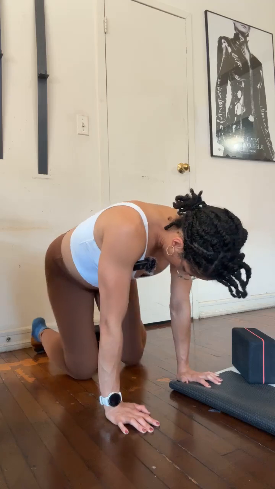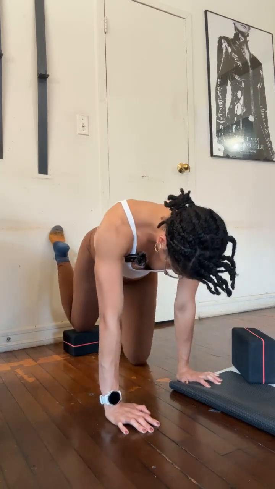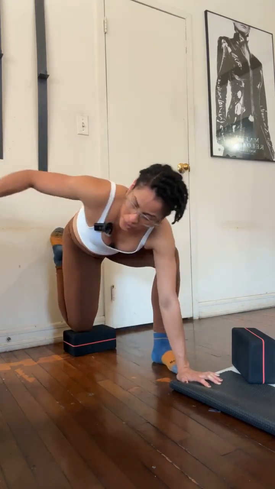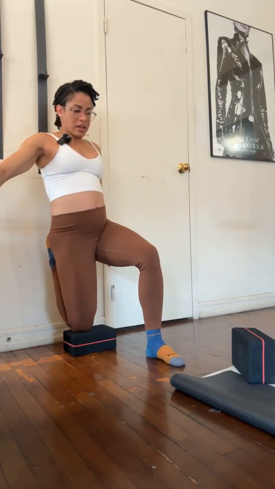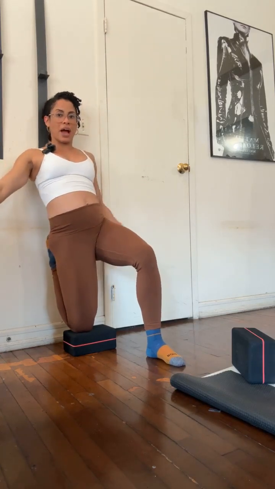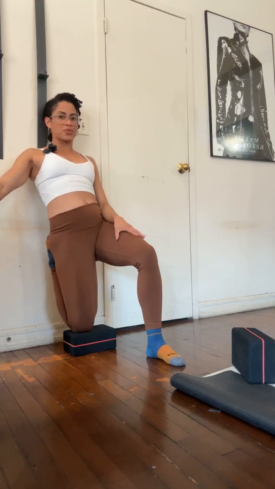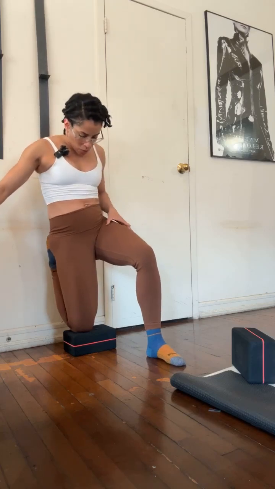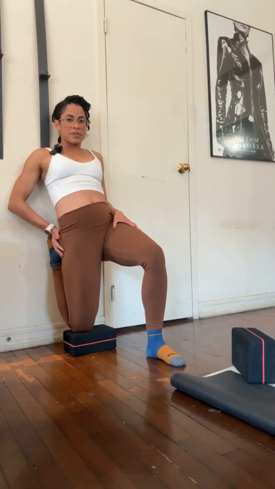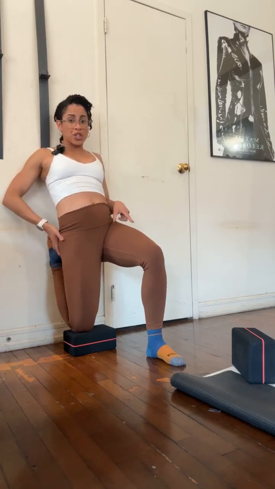Woo! Okay, other side. Here we go. Knee on the block, opposite foot steps forward. Try to get that hip as flat as you can. Lean back if that's available to you. Whoa. Is a tough position. You almost want to contract your tush and drive it forward.